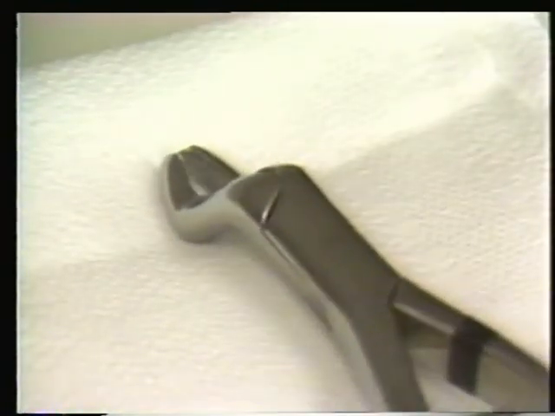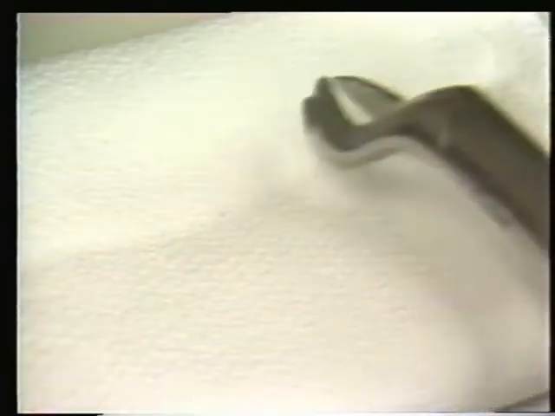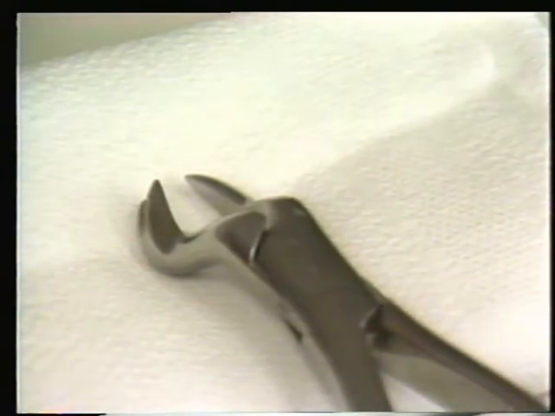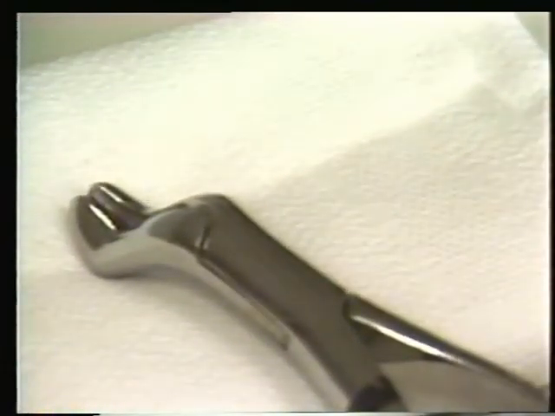forceps for right and left maxillary molars, number 88 maxillary anatomical forceps paired for right and left maxillary molars, and the number 210 for maxillary third molars. Then the mandibular forceps.